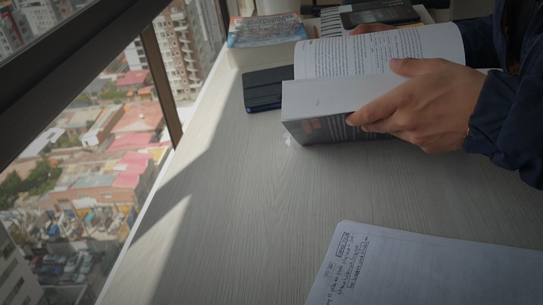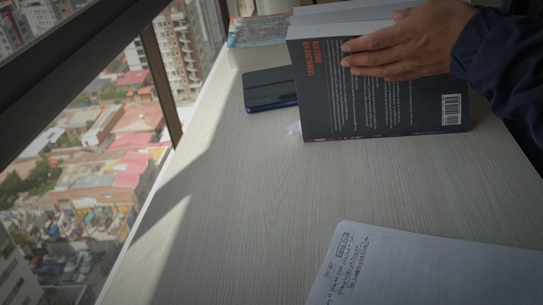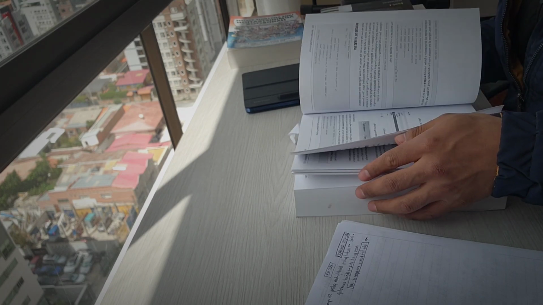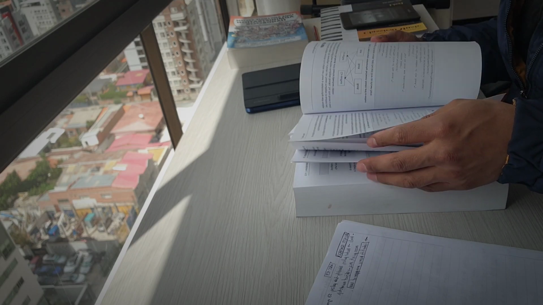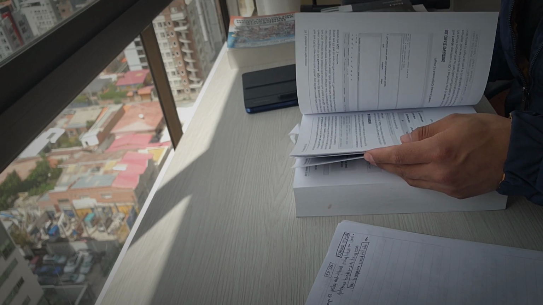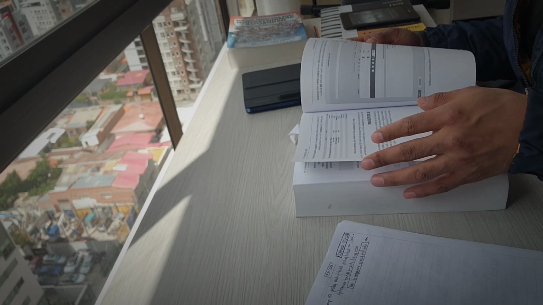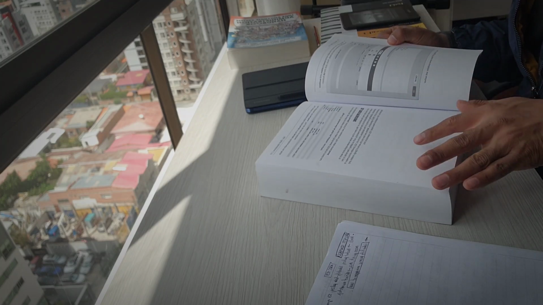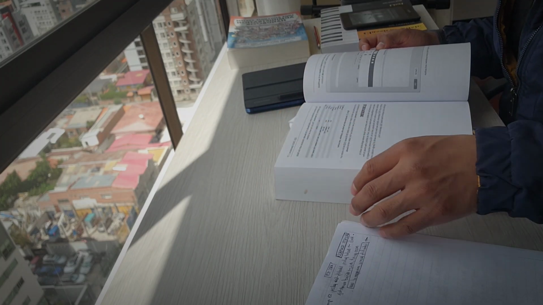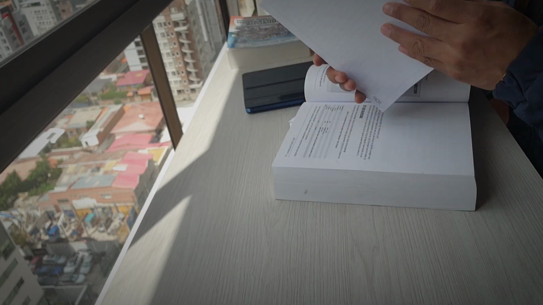Oh, still we are in chapter 2. We're not able to finish chapter 2. We're still in the beginning. So let's review what was the last thing.